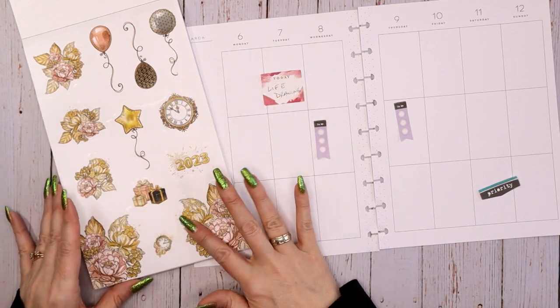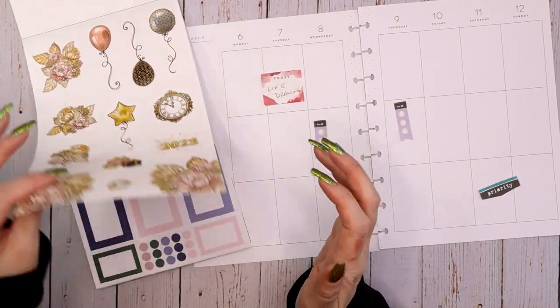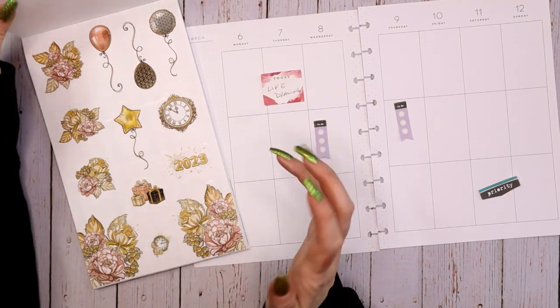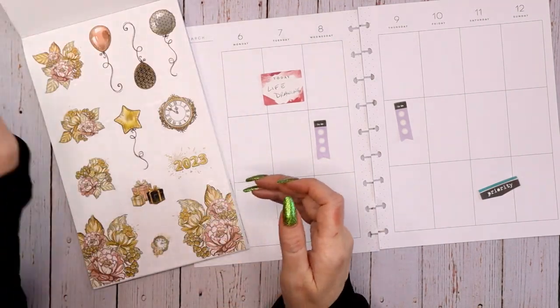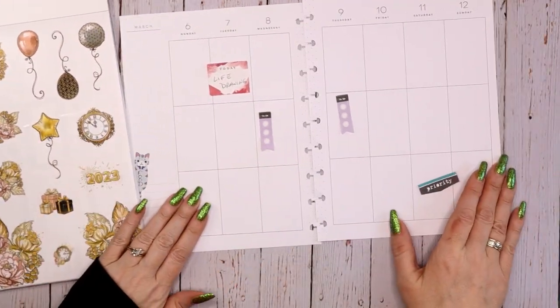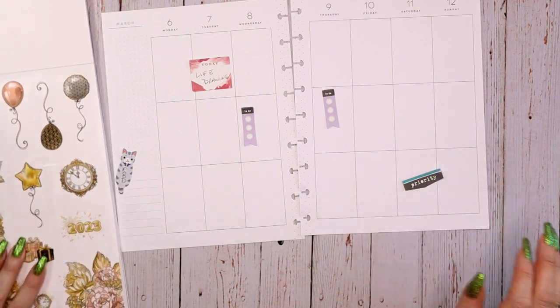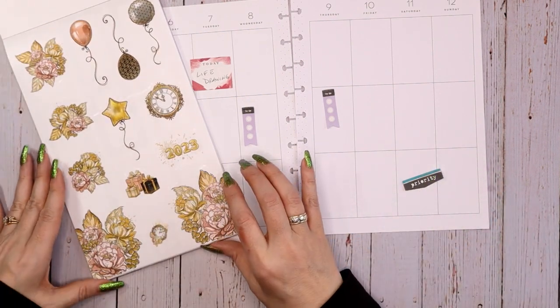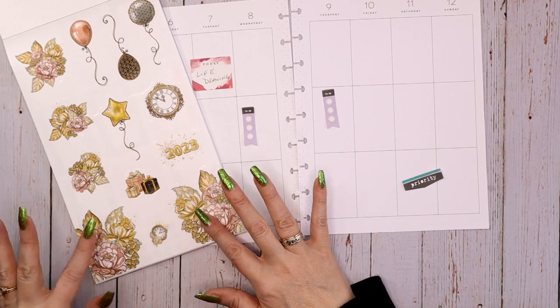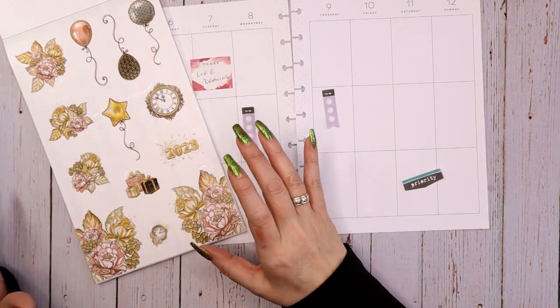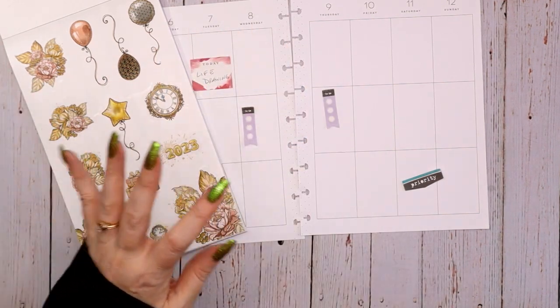So I've got clock, florals. I'm not going to use the balloons or the presents or anything that feels like New Year's. I'm going to avoid that. But definitely want a clock in with some florals. So then I set out to find some spring floral stickers that I could meld with this color scheme and artwork style. And I came up with two options.